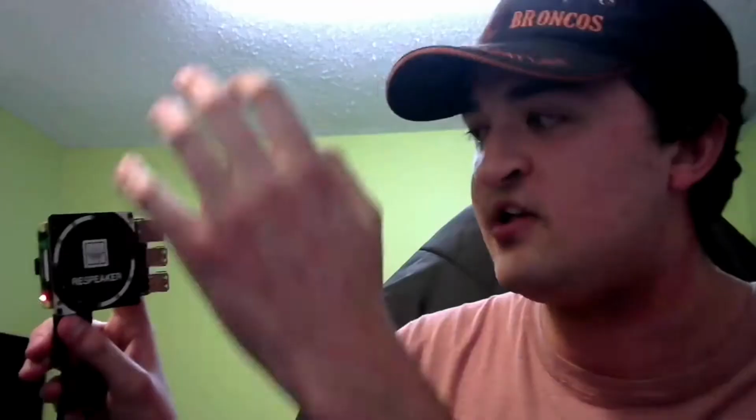180, 270, etc. So all you really need to do is plug in the power here, connect the device to Wi-Fi, and then you've got to set up the credentials, which I'm going to show you how to do.